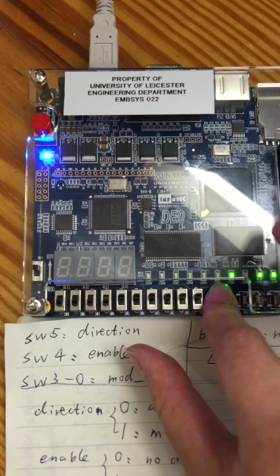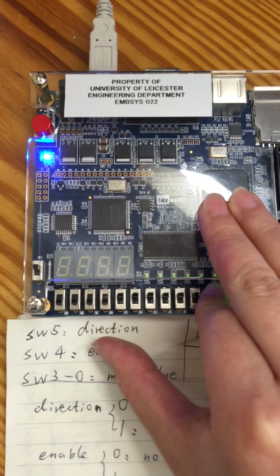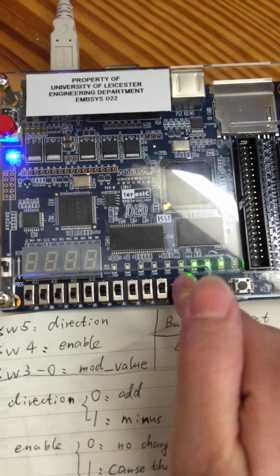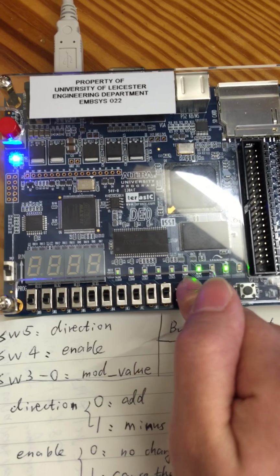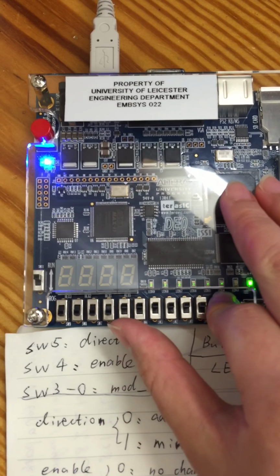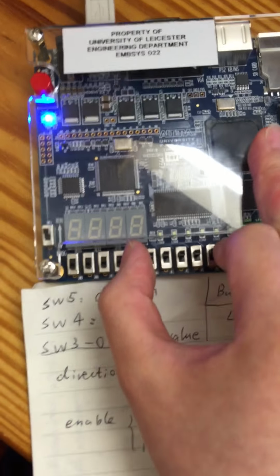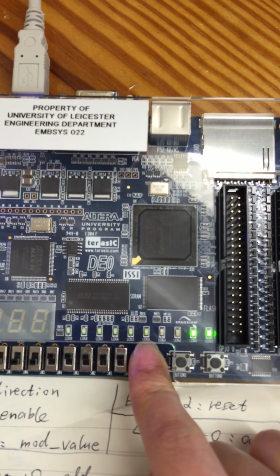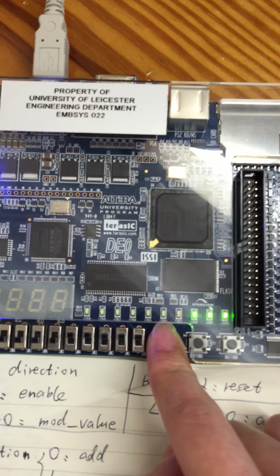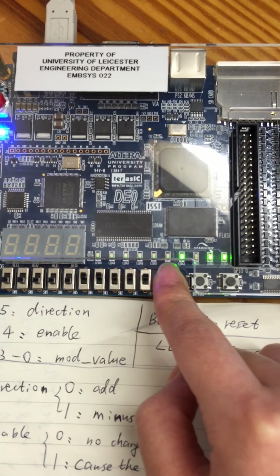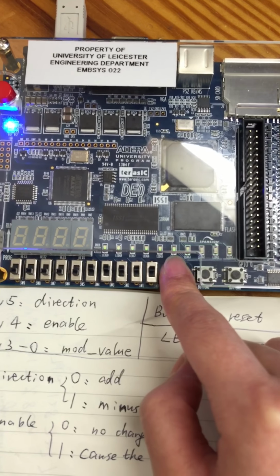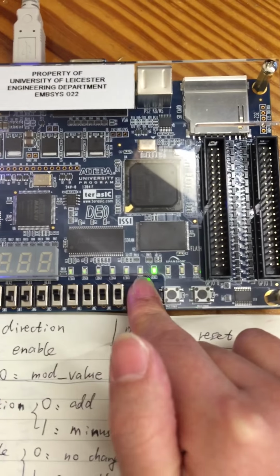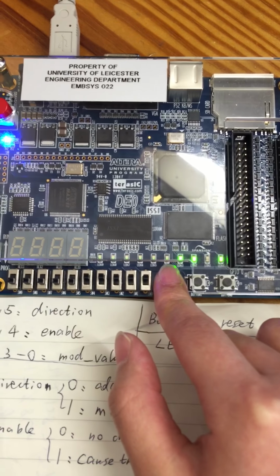And if we want to do more change, like we want the direction to be 0, it will start from the value it was and start counting up, right? So we make switch 5 to be 0 and see. Oh, it's counting up, yay. And that's what we expect. No matter when we change the input, the output should change correspondingly, right?